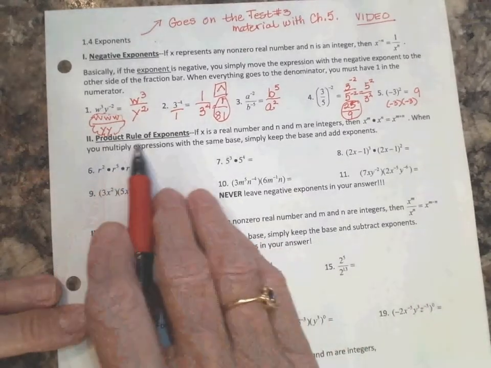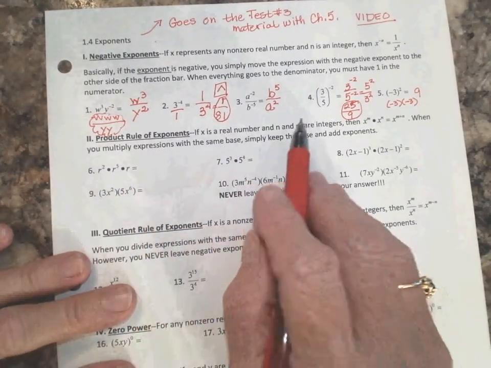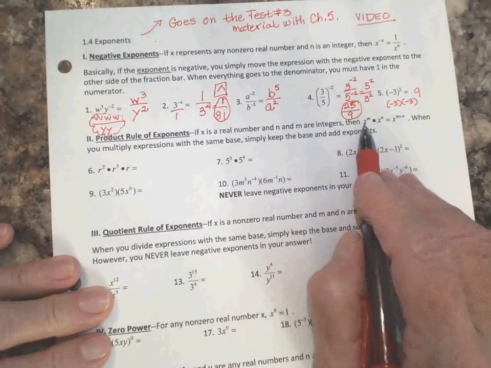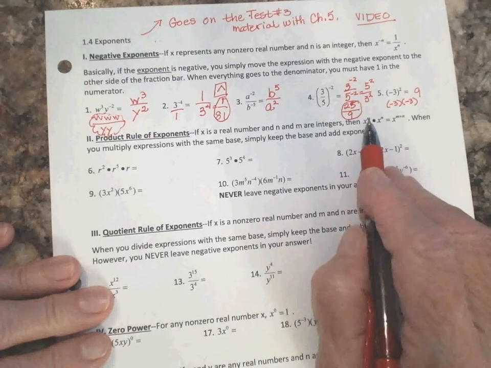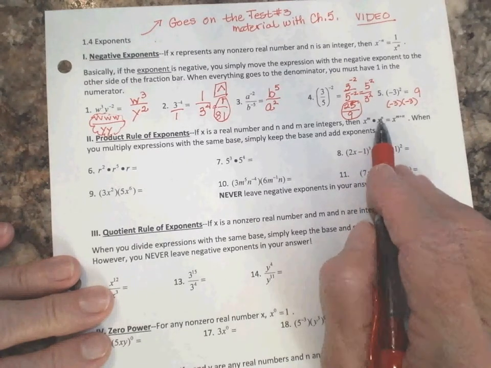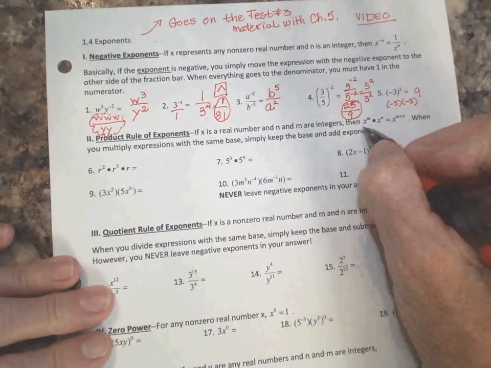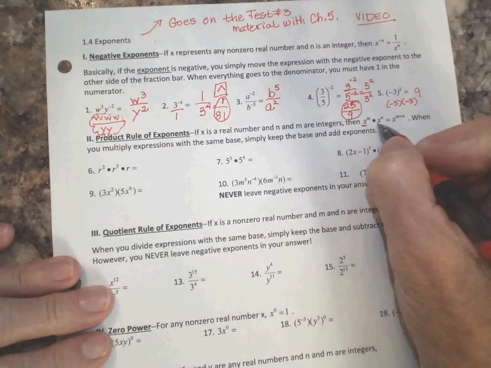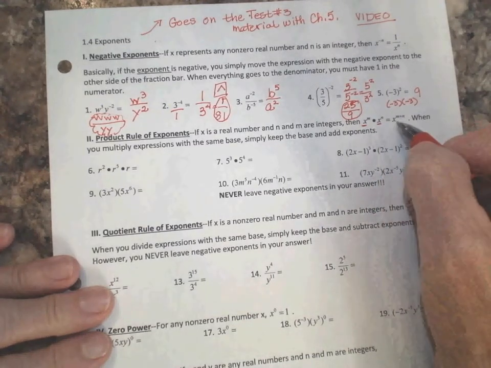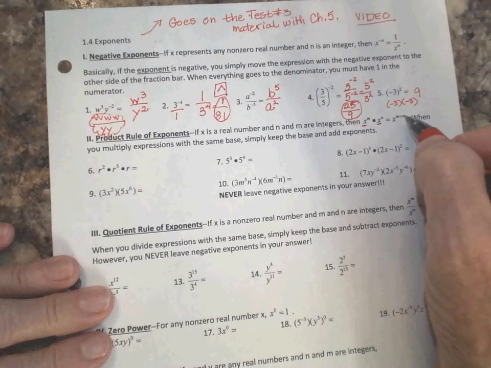Now, property rule of exponents: x is a real number, and n and m are integers. So if x is a real number, and these are regular numbers, they're whole numbers, they can be positive or negative. If I want to multiply and the x numbers are the same, that means they have the same base, you would simply keep the base and you would add the exponent numbers together.